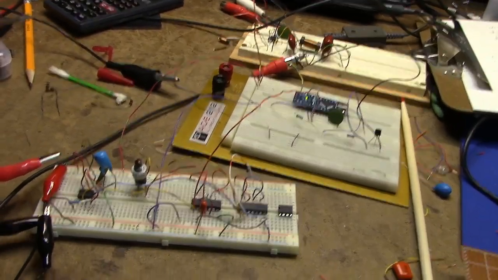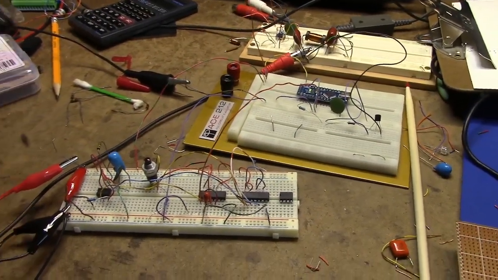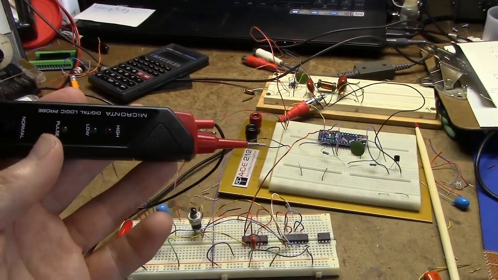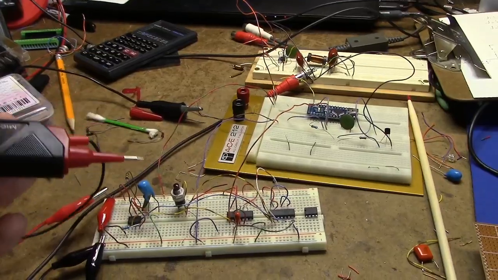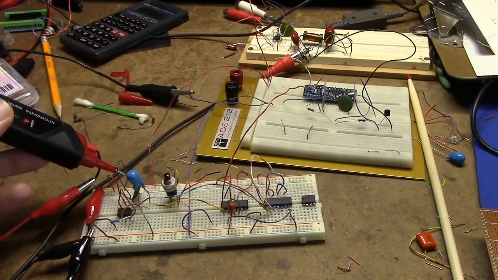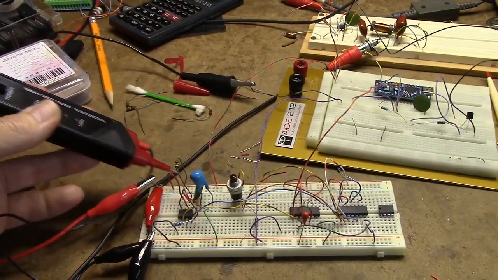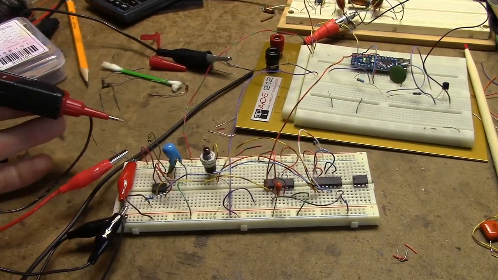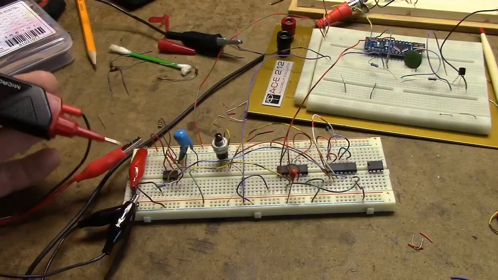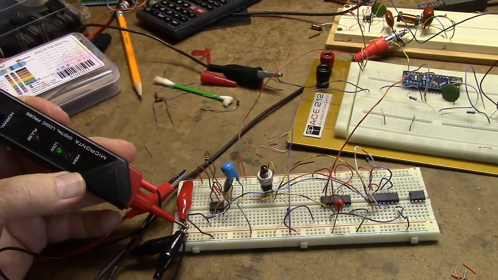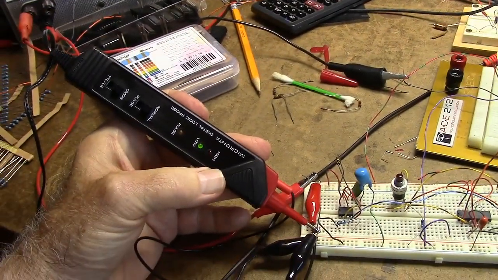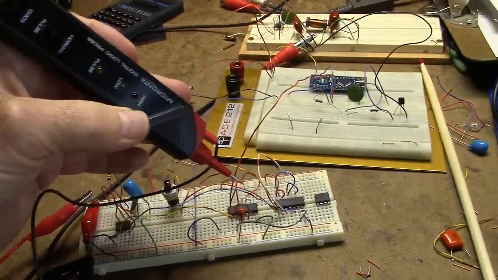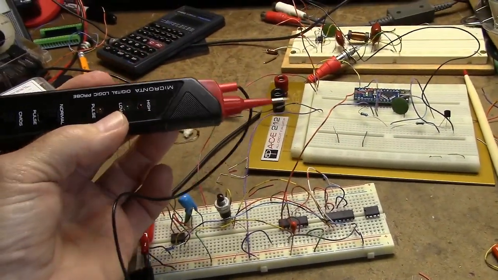Here's another little hint before I leave. Logic probes. This is something you want to have. Very inexpensive, very handy. It'll tell you whether it's a high or a low. You can see here a low signal and a high signal. So as you're going through and testing some of these logic circuits, this comes in really handy.